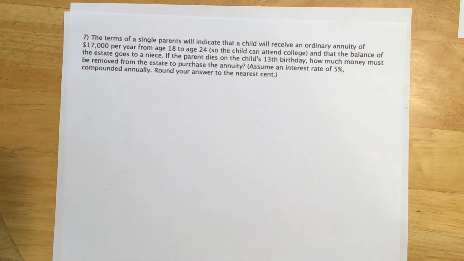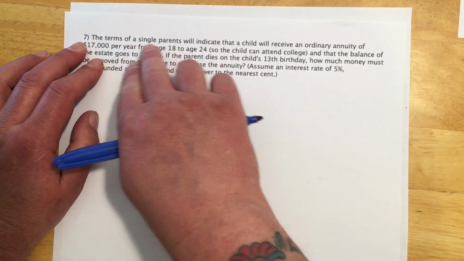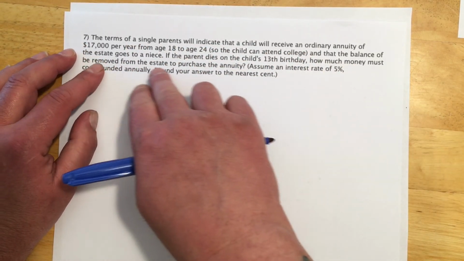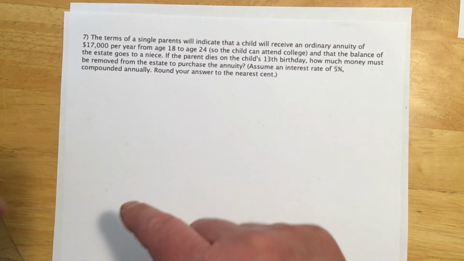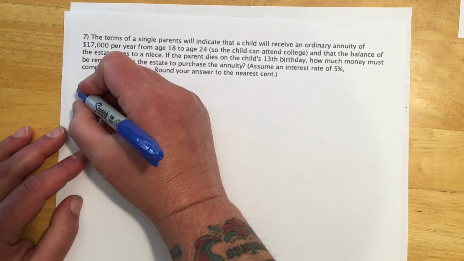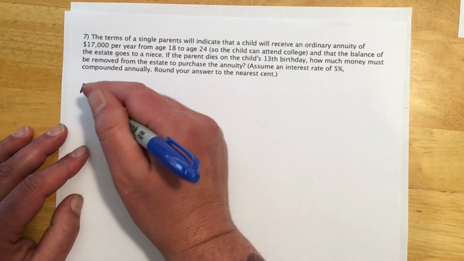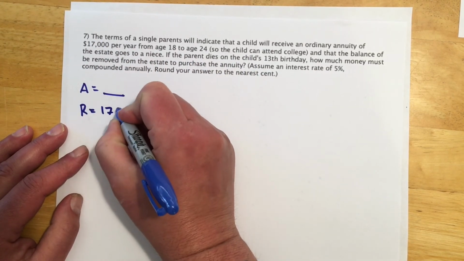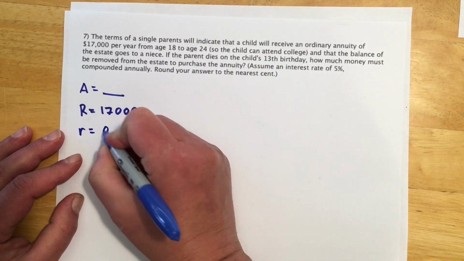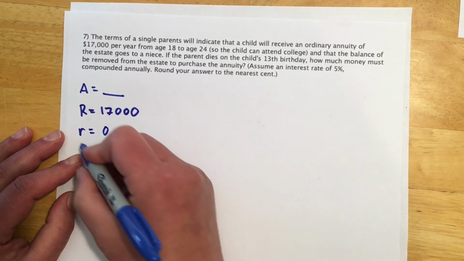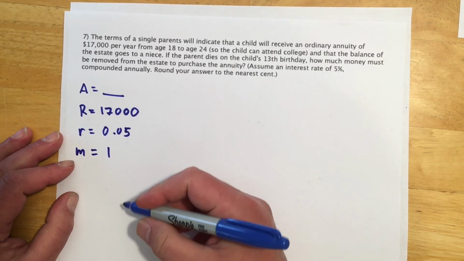Okay, so there's definitely a bunch of stuff going on, but how much money must be removed from the estate to purchase the annuity? So we're trying to figure out the amount that has to go in today to make that annuity happen. So that is the present value. The payments are going to be $17,000. Interest rate was 5%. Terms were annual, so M is 1.